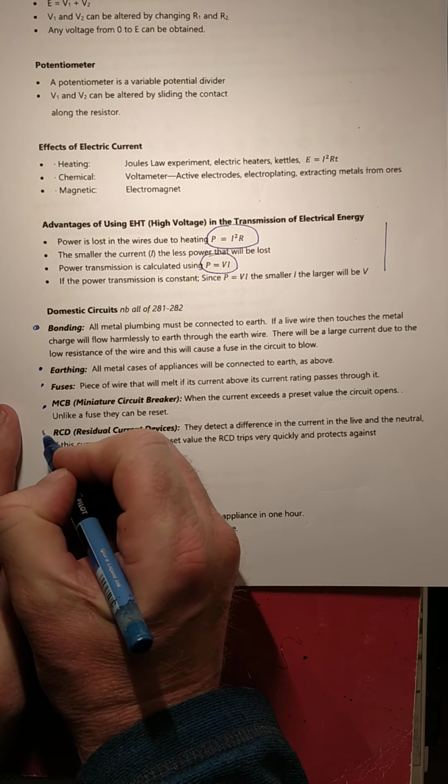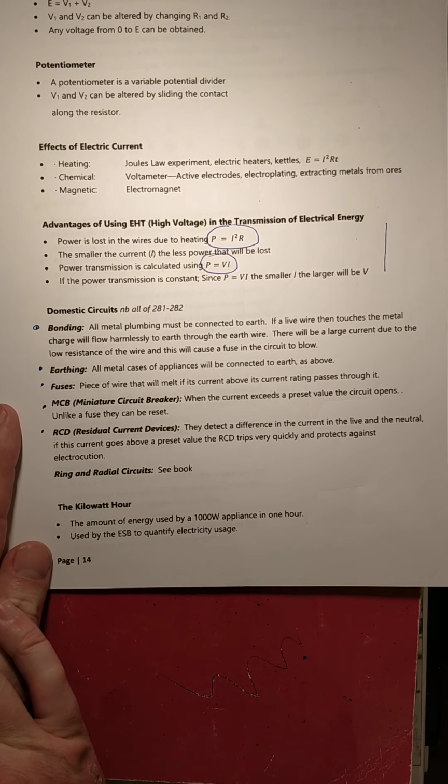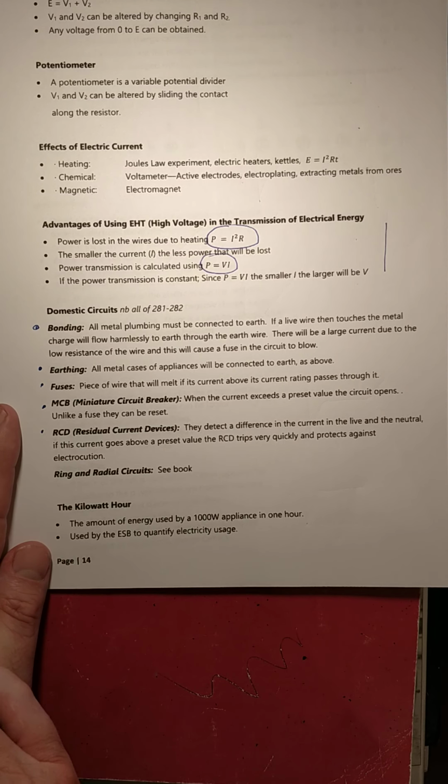And the RCD is different. Current in should be equal to current out. If the current in is more than the current out, something has gone wrong and you break the circuit. Different to an MCB, and that's important.